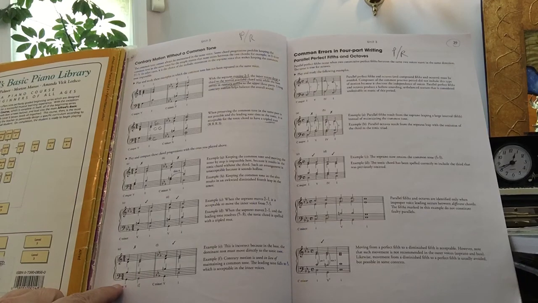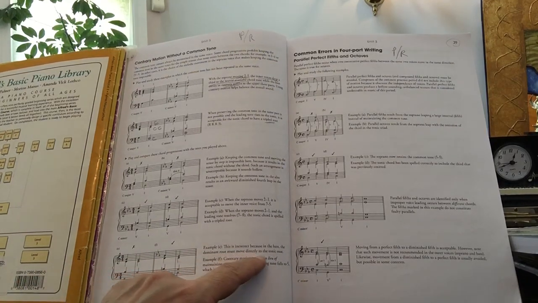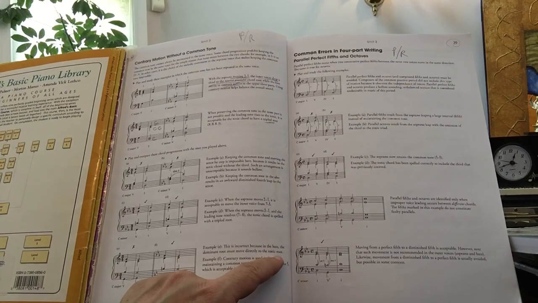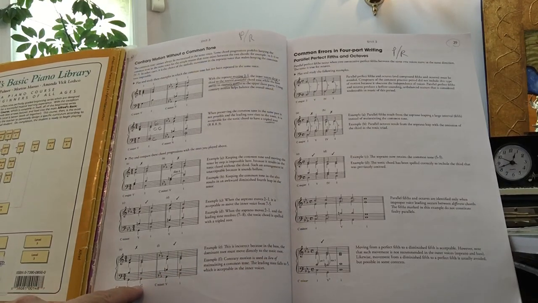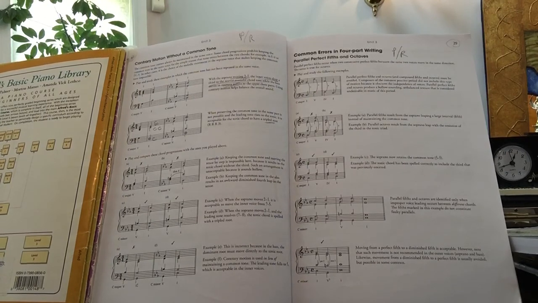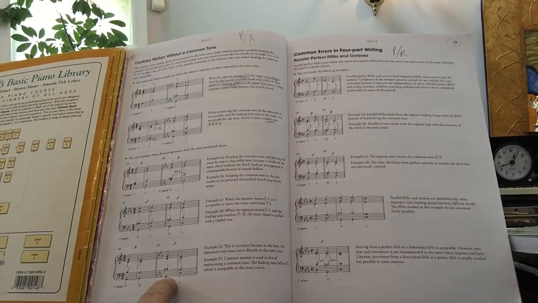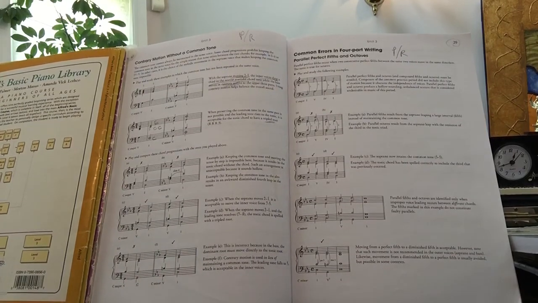This one is wrong, example E, because of the bass: the dominant root must move directly to the tonic. So this is no good because I'm holding the G. Well, I can't do that. You have to go to C, like this, listen. That's wrong, wrong bass. This is the correct way. Right. Listen again.